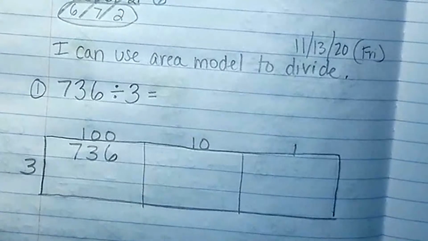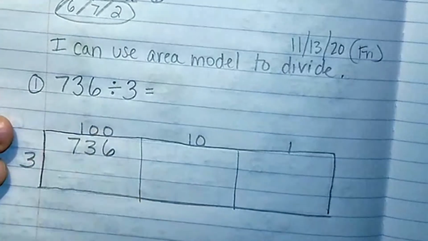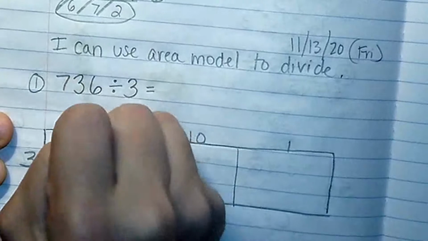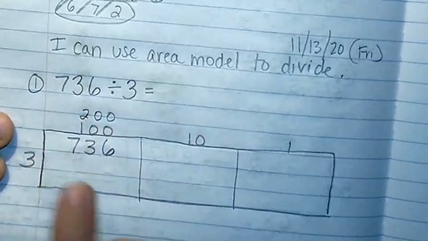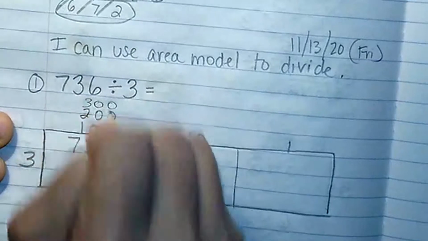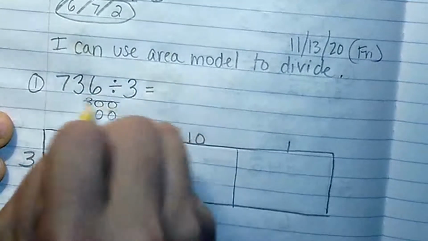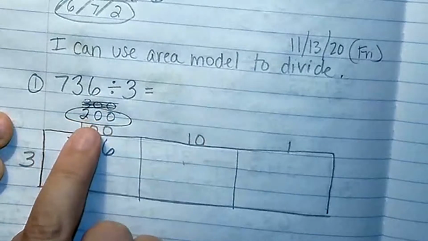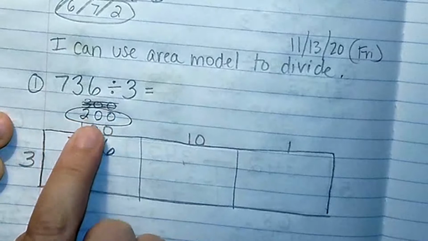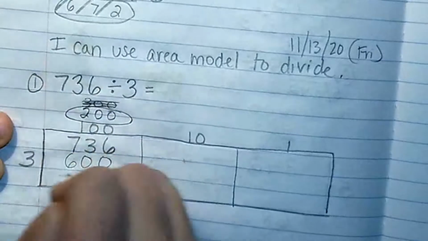What is 100 times 3? Well, 100 times 3 is 300, but I think we can get even closer. What is 200 times 3? That's 600. Okay, that might work. What is 300 times 3? 900. That one's too big, so you can cross that off. We're going to use 200. Remember to circle the one that you decide to use. 200 times 3 gives us 600.